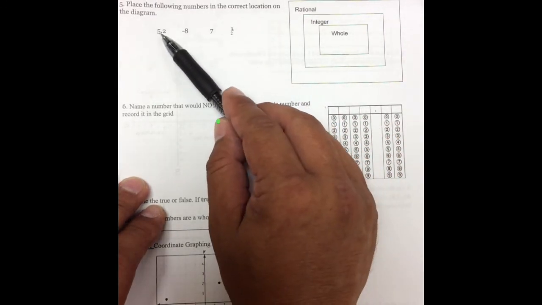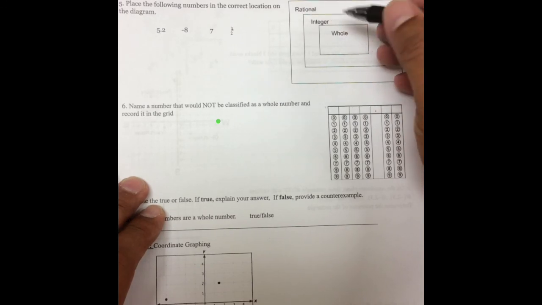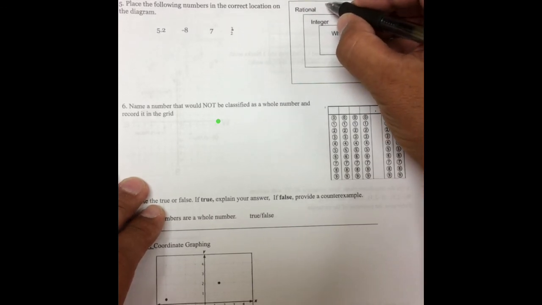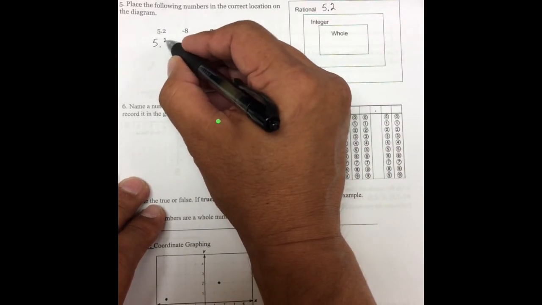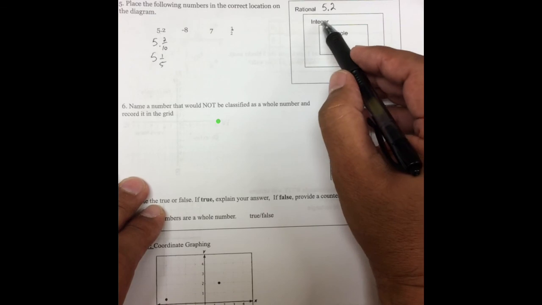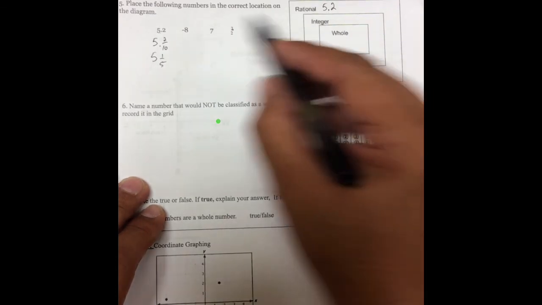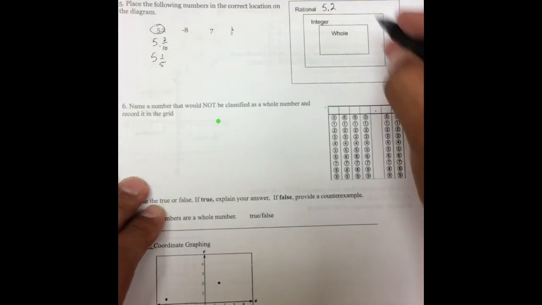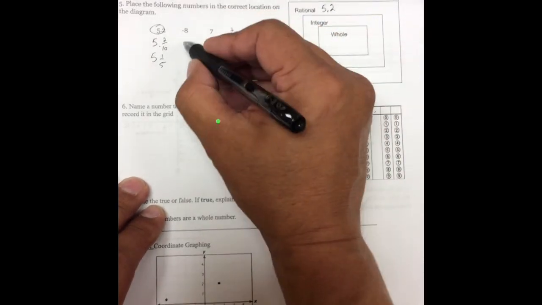5 2/10, is it a rational number? 5 2/10 is a rational number. We can write that as a fraction, 5 2/10, which becomes 5 1/5. So it can be a rational number. The question is, is it an integer? I need to know the definition of integer, which is the set of whole numbers and their opposites. This is not a whole number or its opposite, so we cannot come any further to the inside. We have to leave it as a rational number.